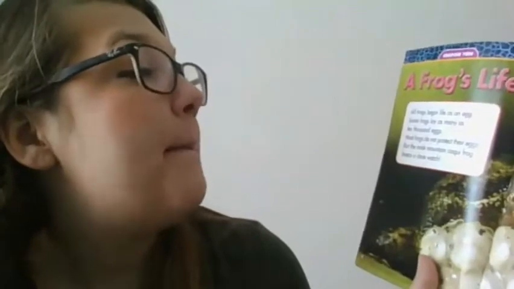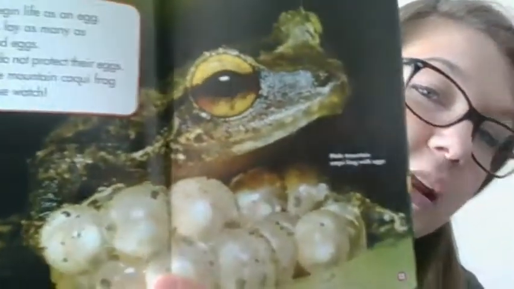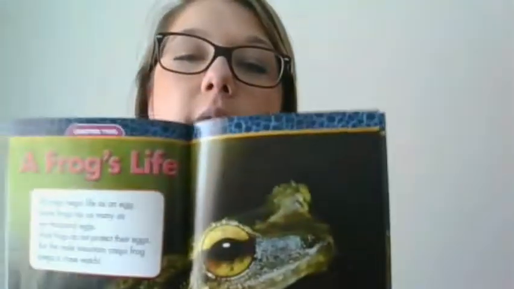Some frogs lay as many as 10,000 eggs. Isn't that crazy? That's a lot of eggs. Most frogs do not protect their eggs, but the male mountain coqui frog keeps a close watch. So I might be like, I don't know what a male coqui frog looks like, but luckily for us, there is a big, nice picture, and the caption here tells us a male mountain coqui frog with eggs. So we know that that is a coqui frog, and that's what they look like.